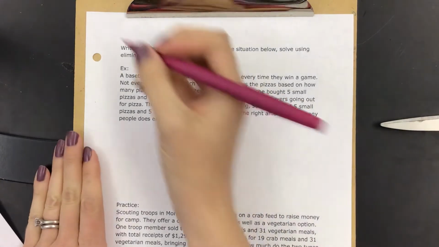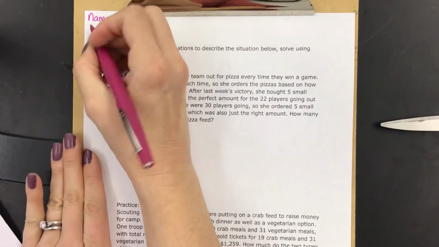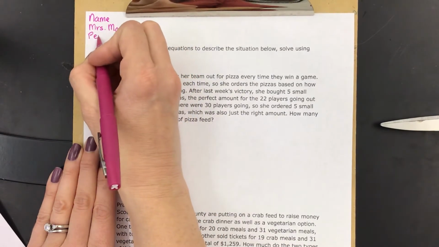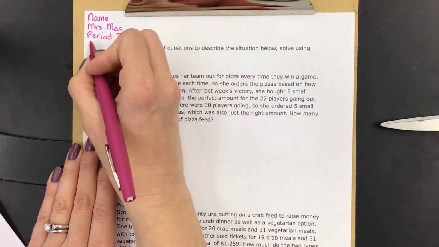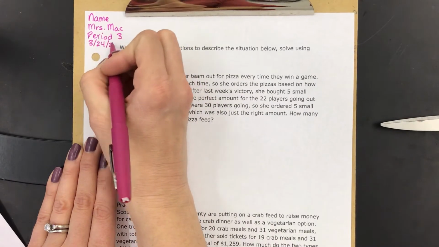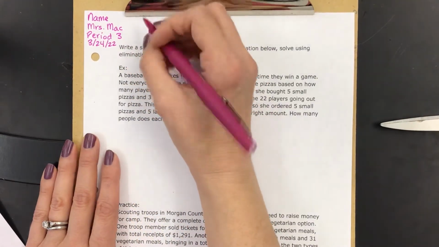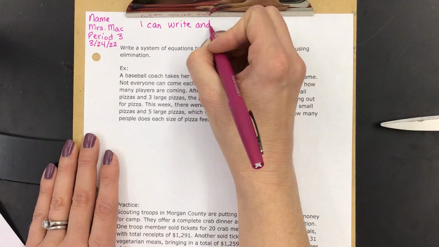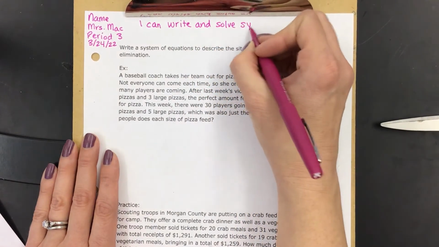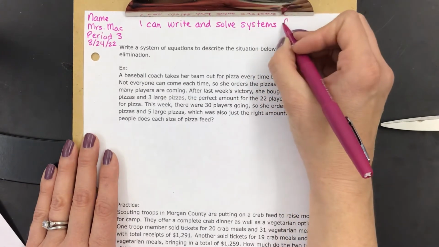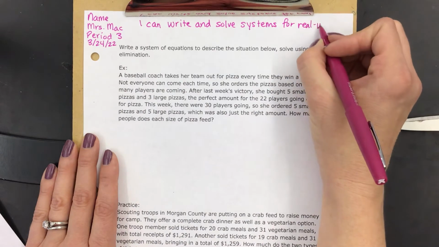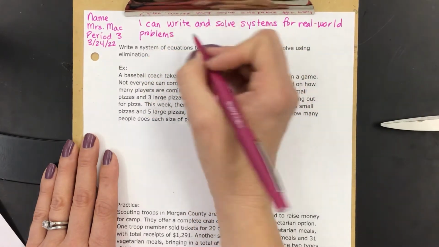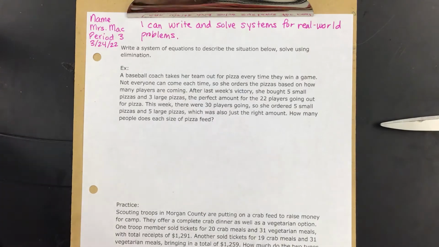Get our page set up. What's that? Oh, good thing I have extras right here.